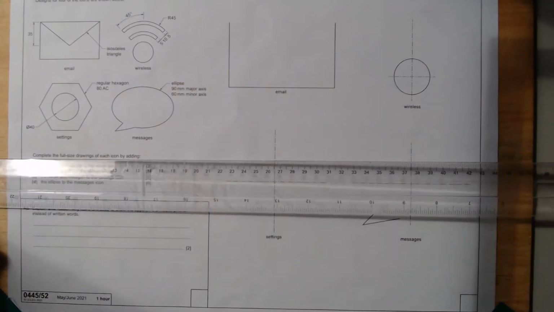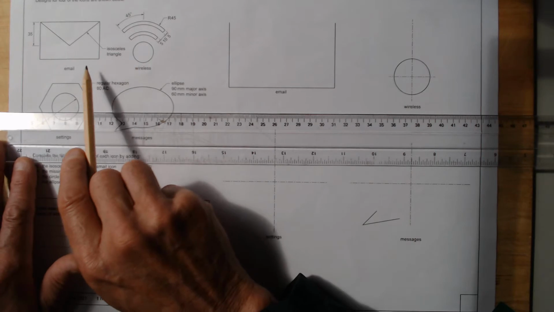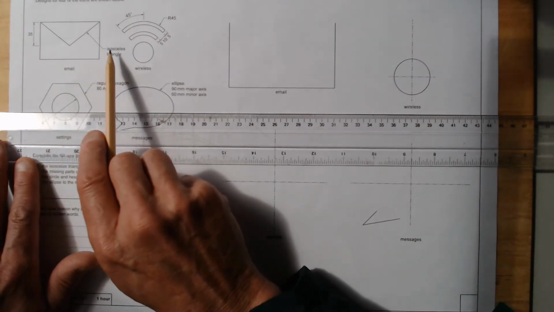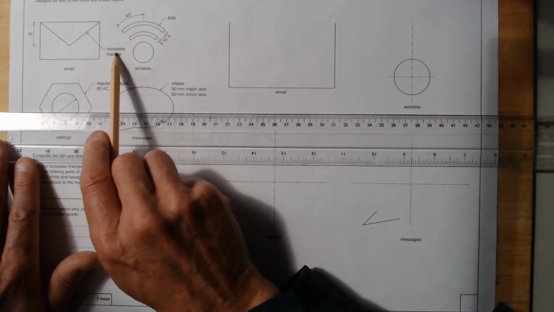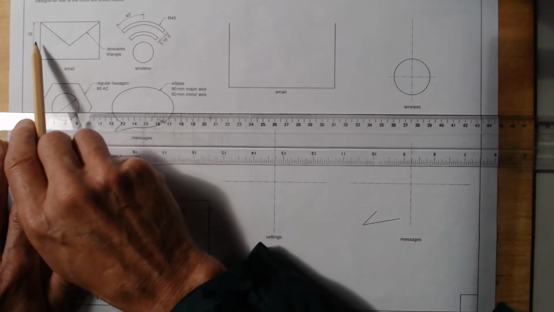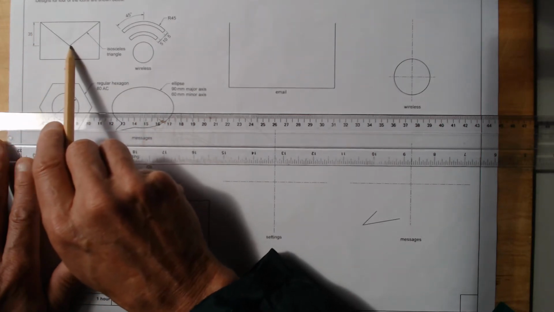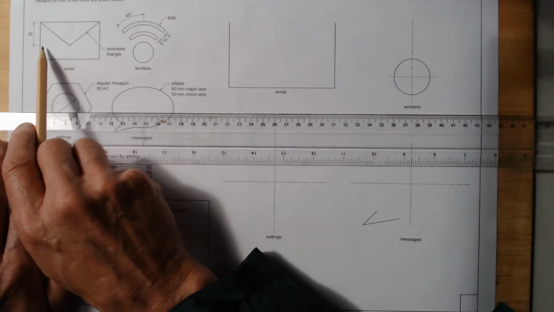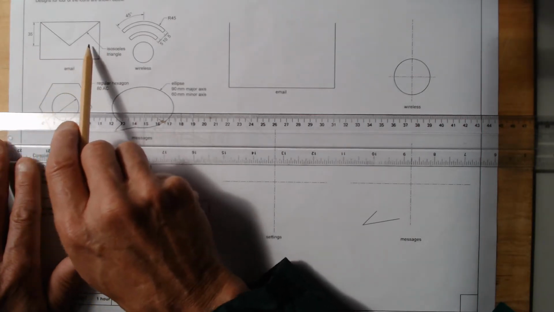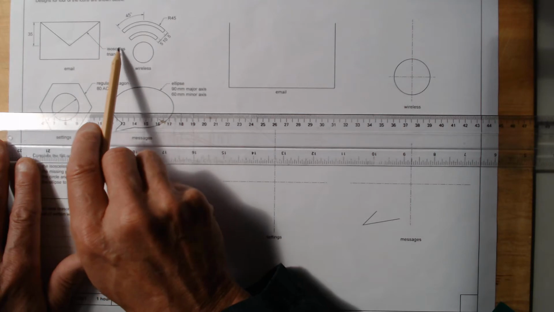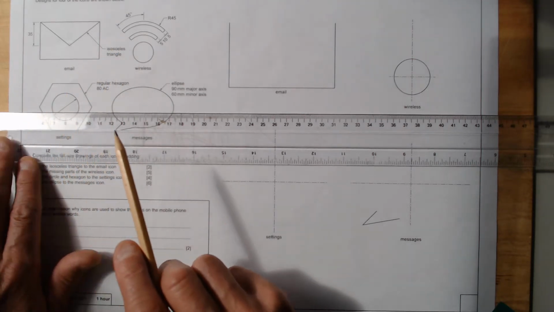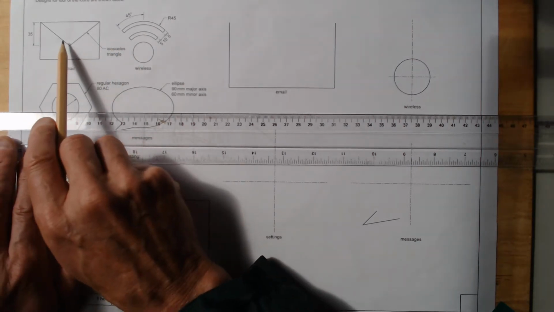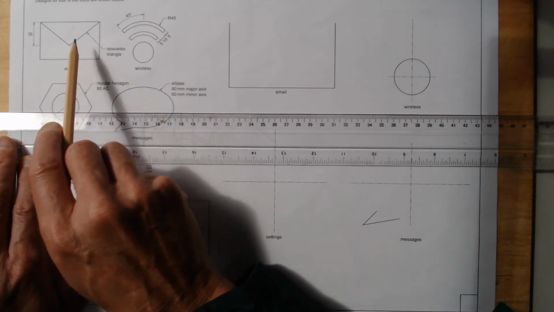The first thing we're going to look at is this email envelope. It tells you that this is an isosceles triangle, 35 millimeters down. You will find your center point here, and you can see your visual clue that tells you this is actually in the center. The fact that they say it's isosceles means that that leg should be the same as that leg.